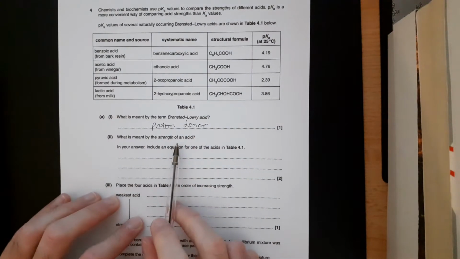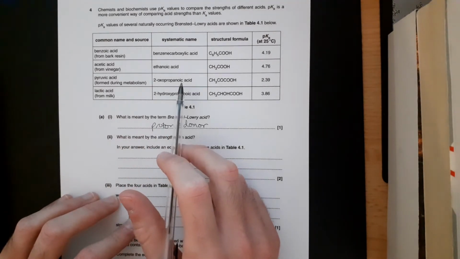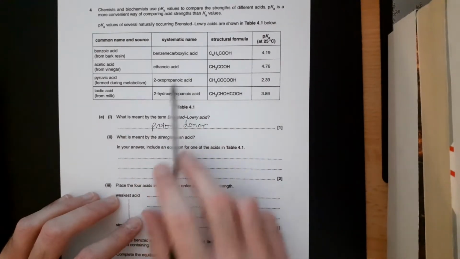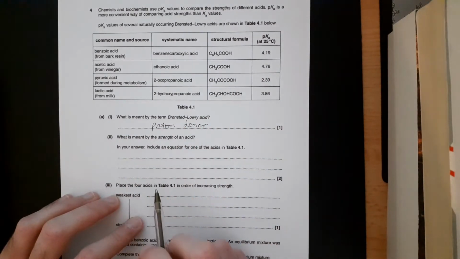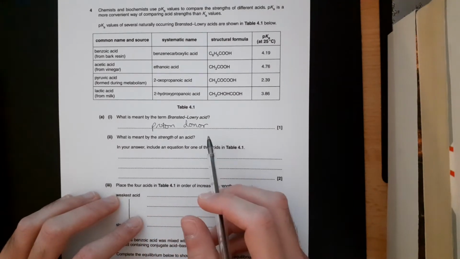What is meant by the strength of an acid? Well, these are all weak acids. It doesn't actually tell us that, but we can tell from the fact that we're talking about Ka values that they're going to be weak acids. Remember, weak acids only partly dissociate.